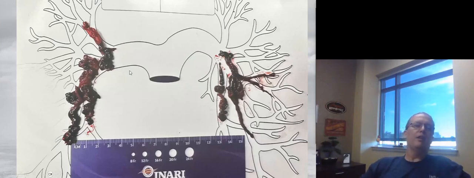You can see here, these are the actual thrombi from a patient laid out on a graphic image. And you can see that this right side is essentially 100% occluded. The left side is occluded except for this branch off of the left pulmonary artery that goes up.